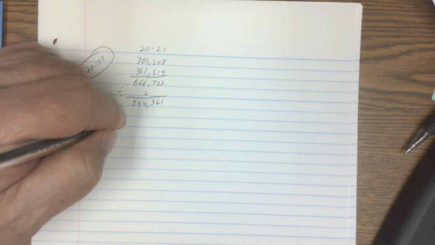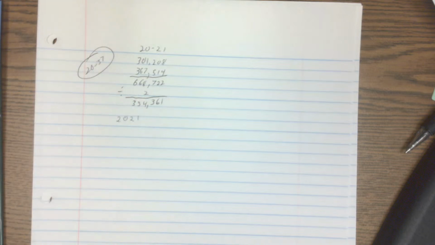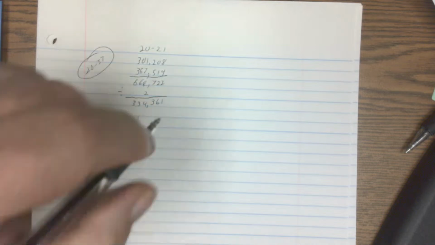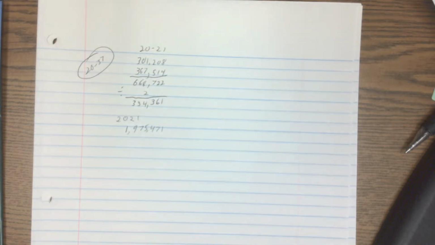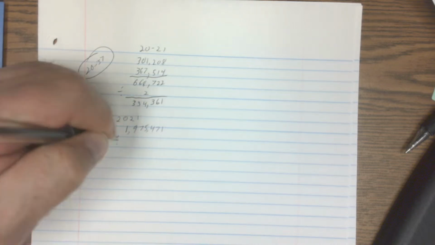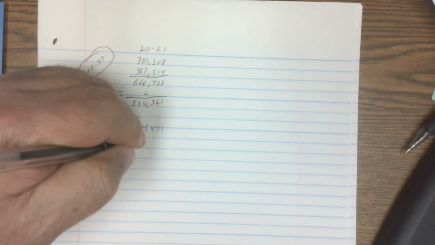So we simply take our cost of sales. Now make sure you get the right column. The cost of sales for 2021 is 1,975,471. Cost of sales may also be called cost of goods sold sometimes.